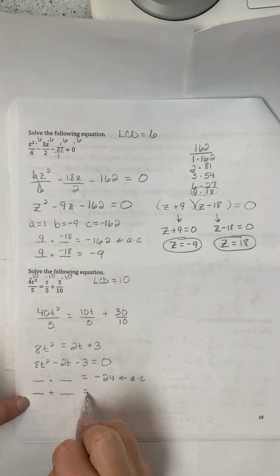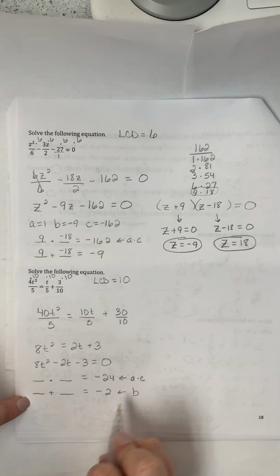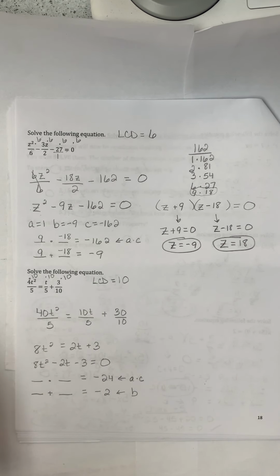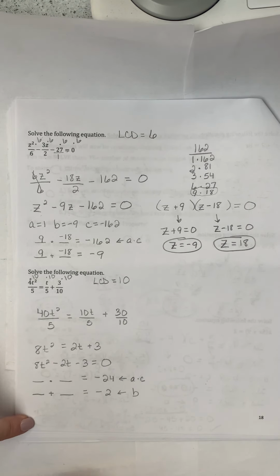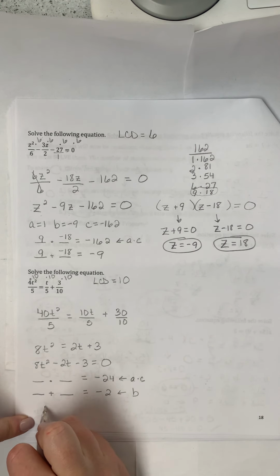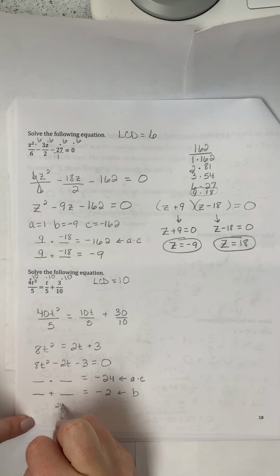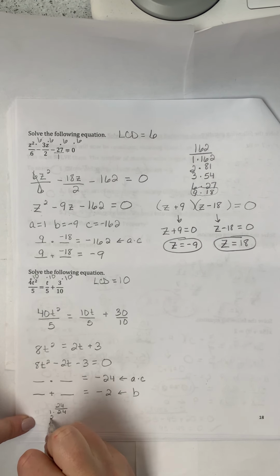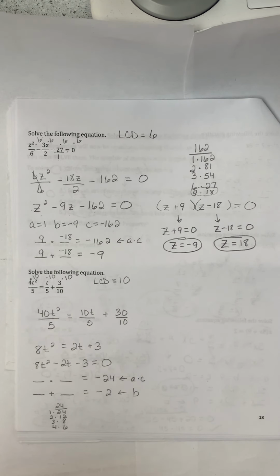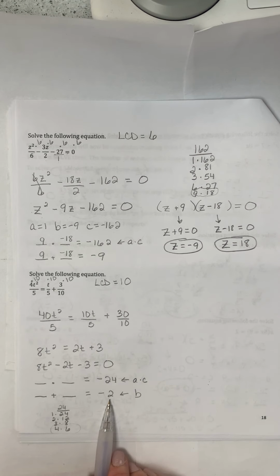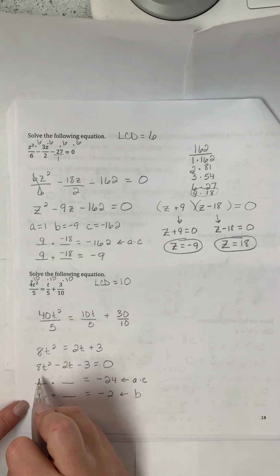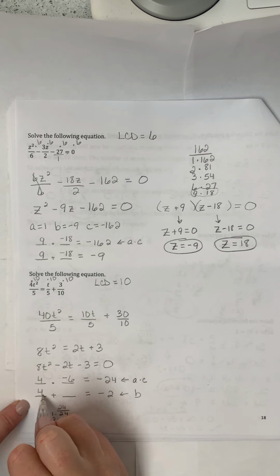Those same two numbers have to add to give me B, which is negative 2. Since I'm looking for a negative 24, I know one is going to have to be positive and one is going to have to be negative. If I factor 24, I have 1 and 24, 2 and 12, 3 and 8, and 4 and 6. One will be positive, one will be negative. The only combination to get me a negative 2 is a 4 and a 6. Since I want negative 2, I'm going to make my bigger one negative. So I'm going to have a positive 4 and a negative 6.